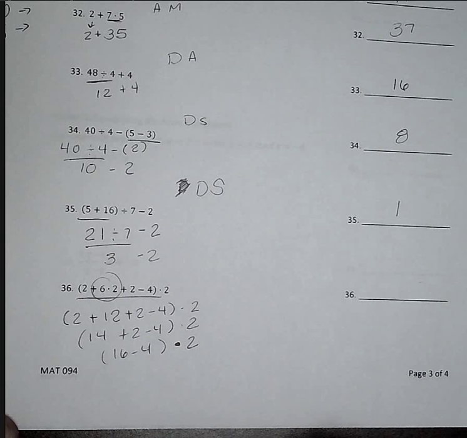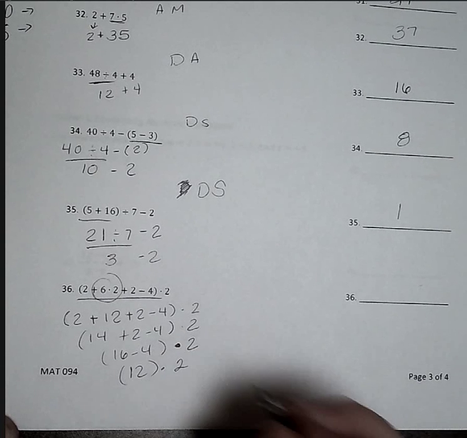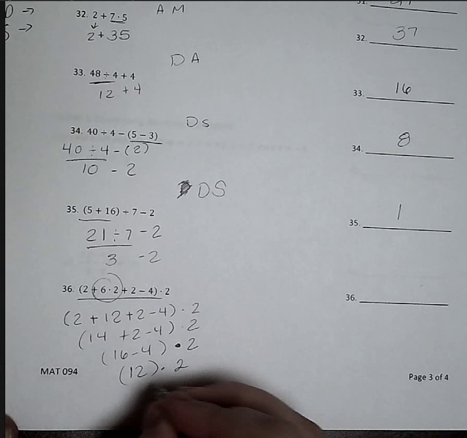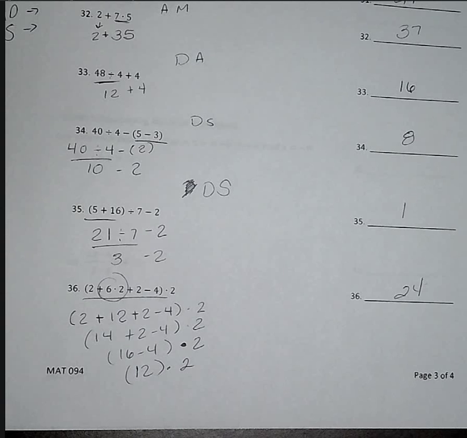And then 16 minus 4, which is 12. Now we're left with a simple multiplication problem. 12 times 2 is 24. Okay?